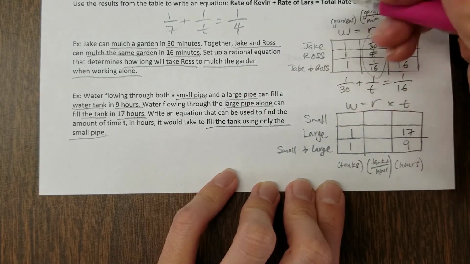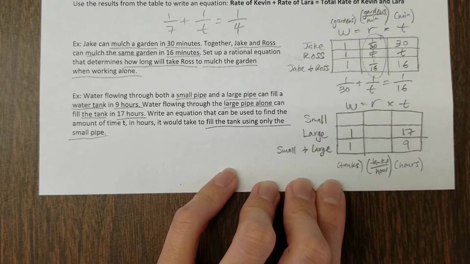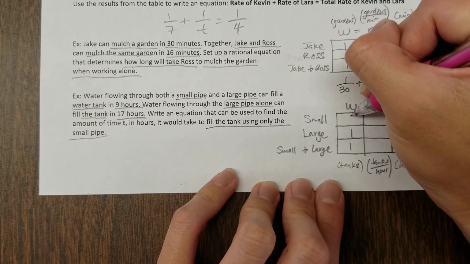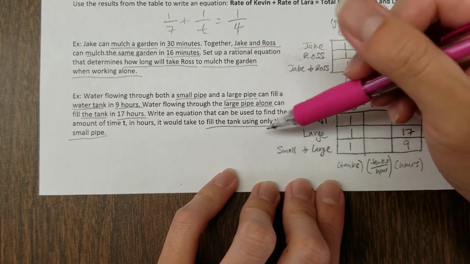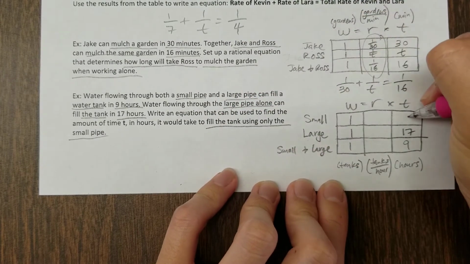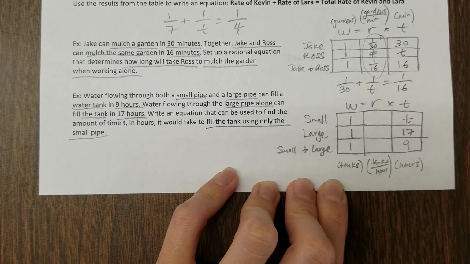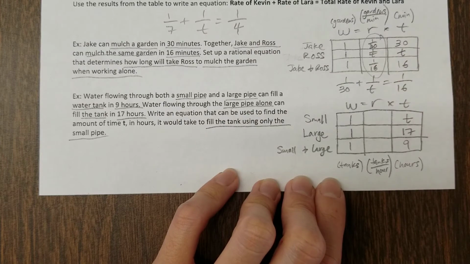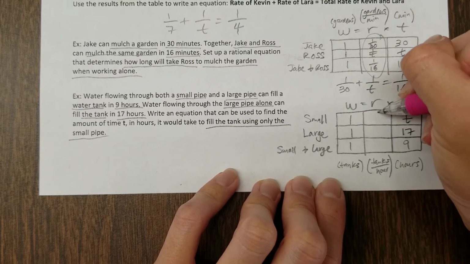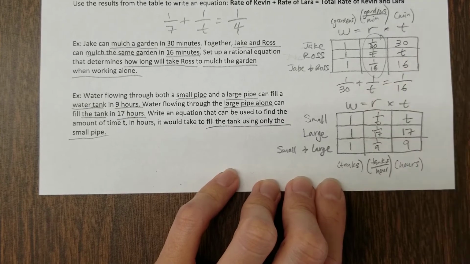So we know the small pipe is going to be used to fill the tank, or it could be used to fill up a whole tank, right? So we have one tank here, and we don't know how much time it would take to fill the tank. So time, this is our unknown variable that we would essentially solve for. Okay, so now if we find the rate, we do the same thing. 1 divided by t, 1 divided by 17, 1 divided by 9.